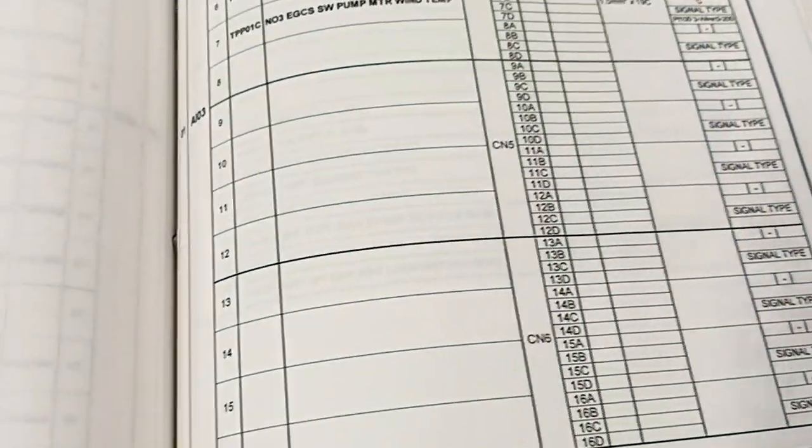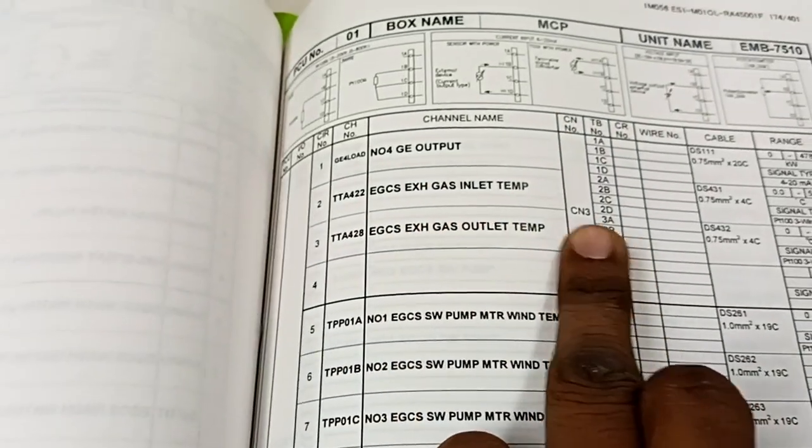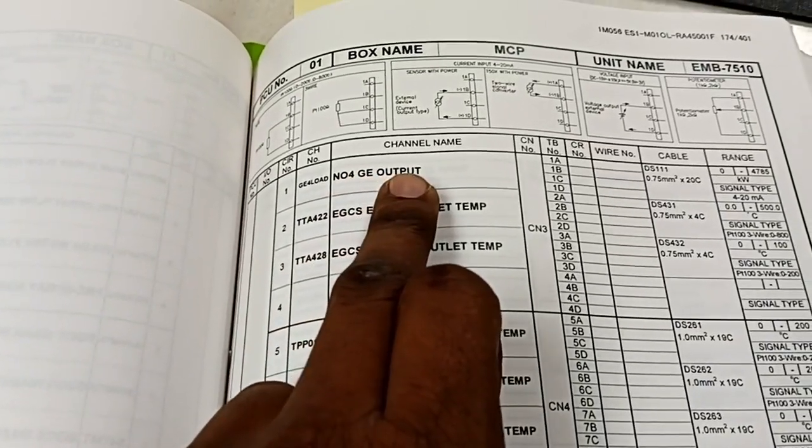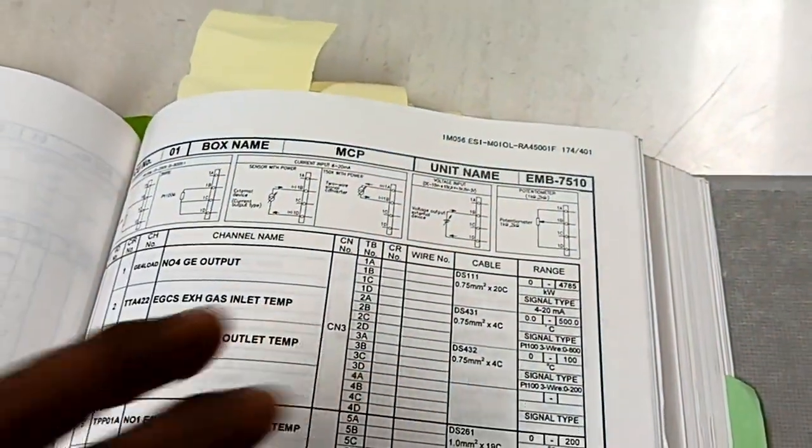The next card is AI03. Here we are getting the number 4 DG output and the EGCS exhaust gas temperature inlet and exhaust gas temperature outlet. So now I am going to check that.